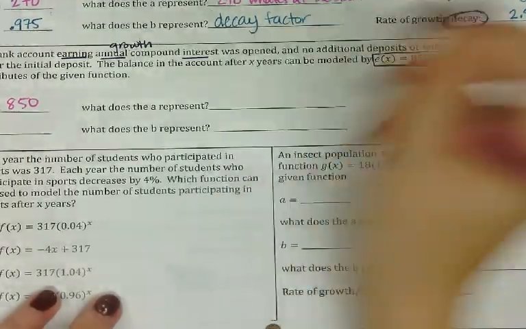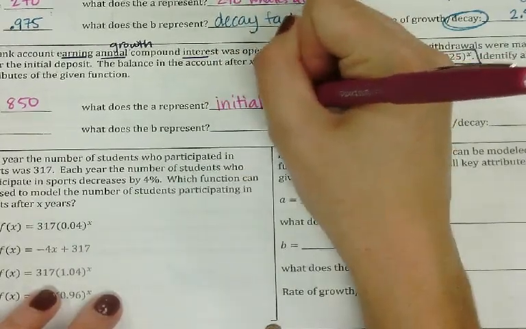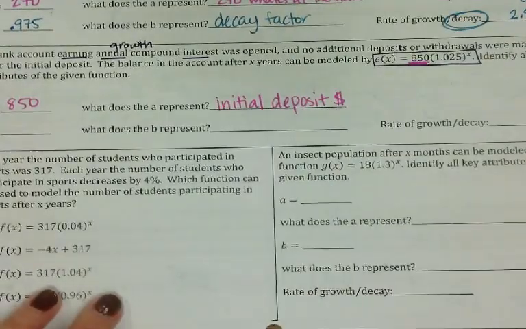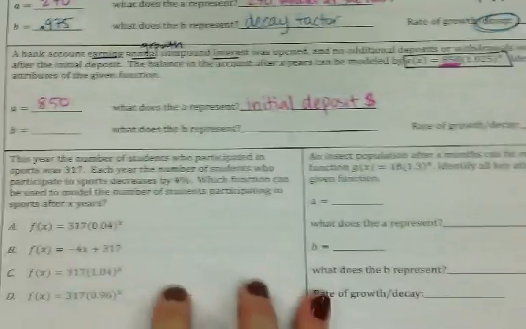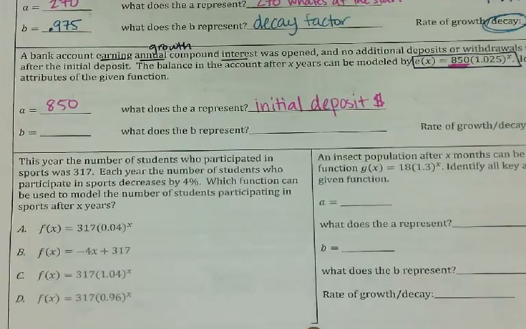Would that be your money in your account? Yeah, so it's the initial deposit, or the initial amount of money in your account. So that means at the beginning, they deposited 850 bucks. And then they just put it in the account and let it sit there and let it grow with interest over the years.